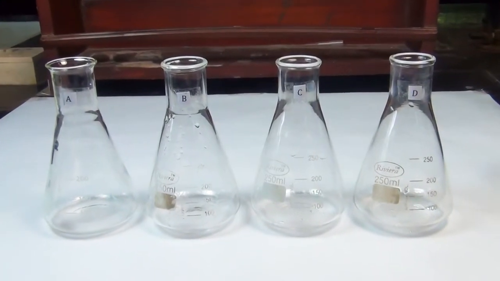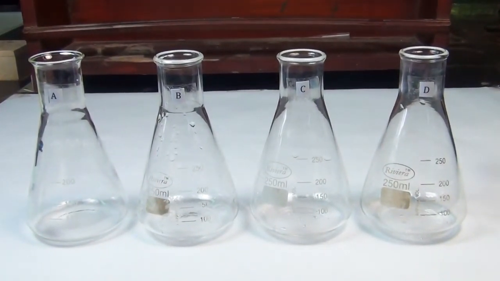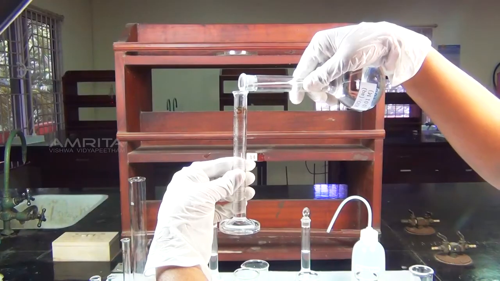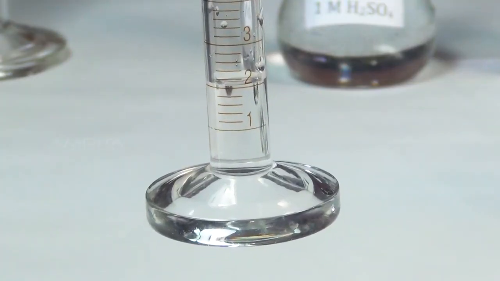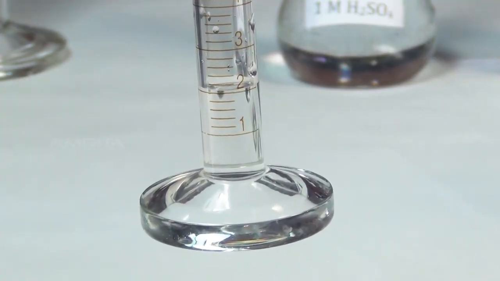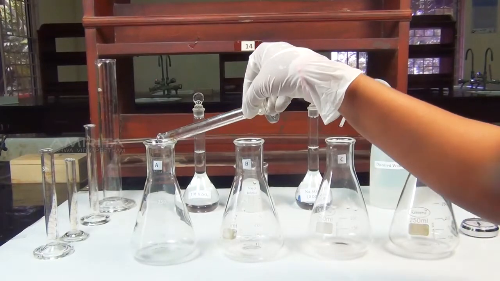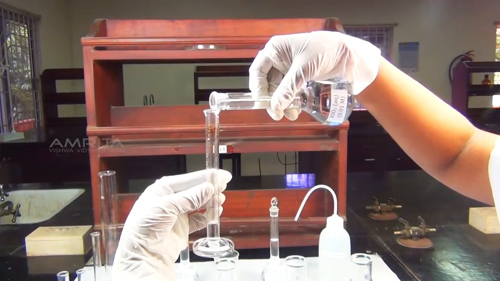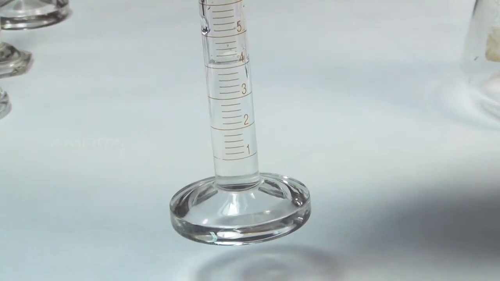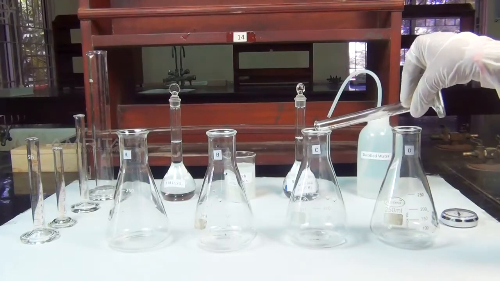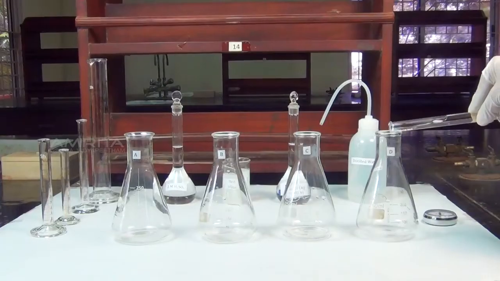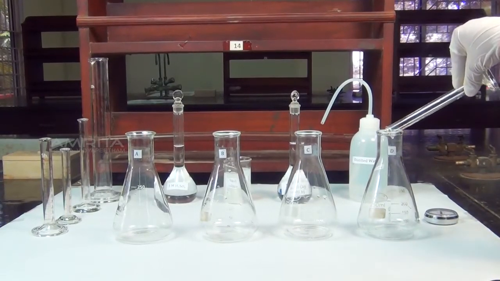Procedure: take 4 250 milliliter conical flasks labeled as A, B, C and D. Measure 2 milliliters of 0.01 molar potassium iodate solution in a measuring cylinder and transfer it into flask A. Then add 4 milliliters of potassium iodate solution to flask B, 6 milliliters to flask C and 8 milliliters to flask D using the measuring cylinder.